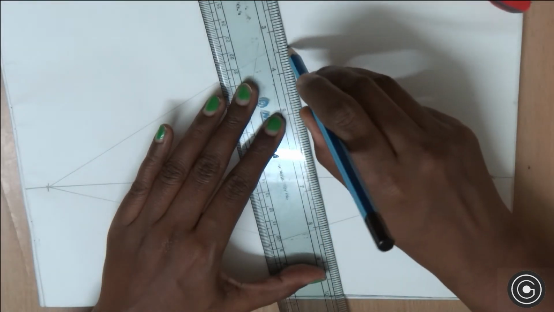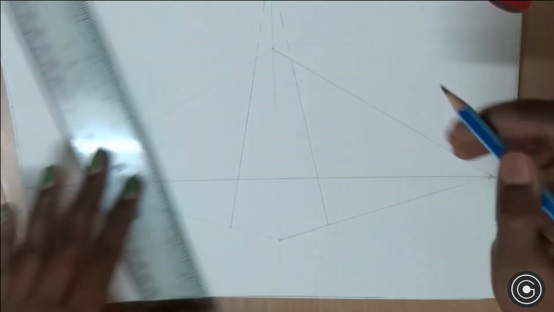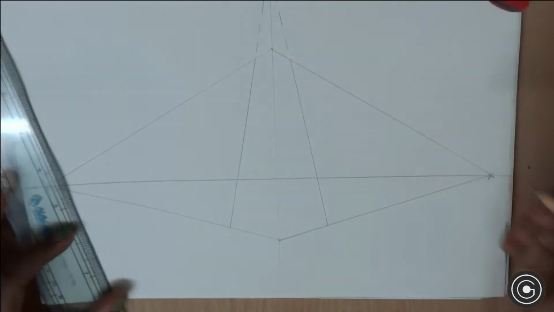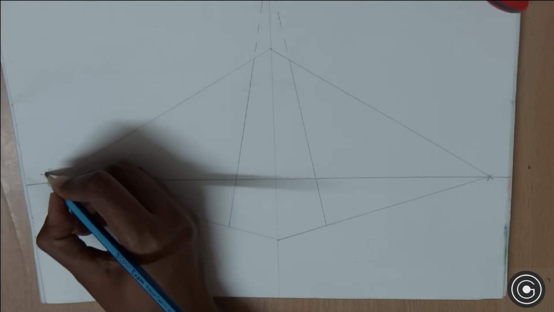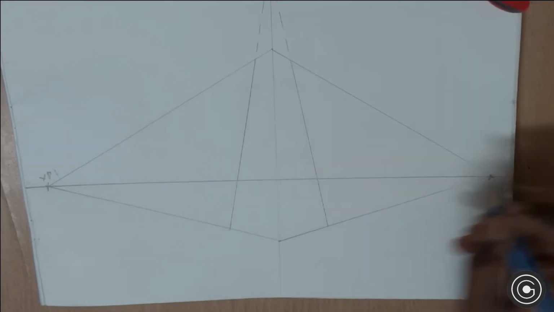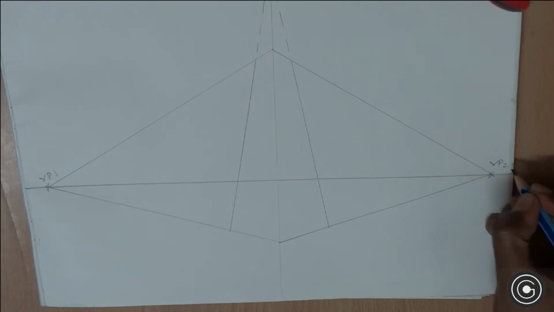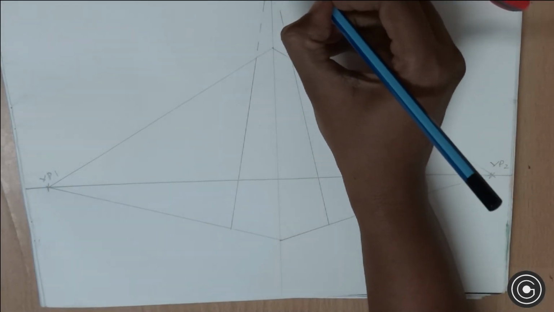So that is our 3rd vanishing point. That is vanishing point 2 and that is vanishing point 3.